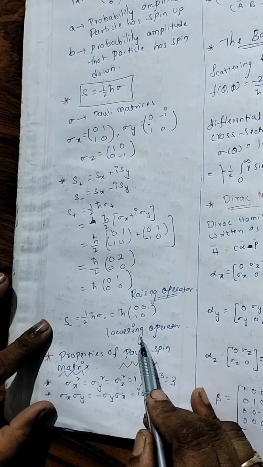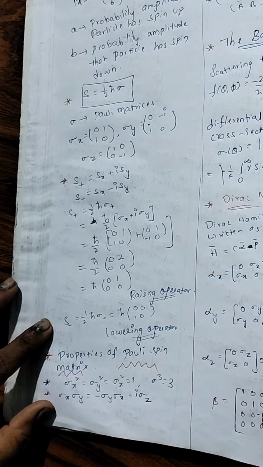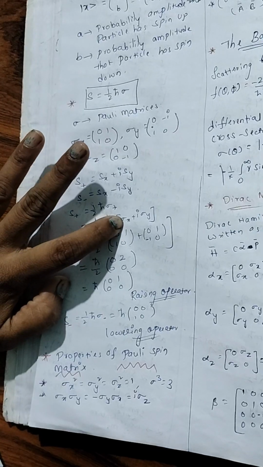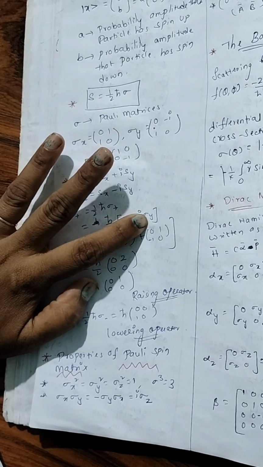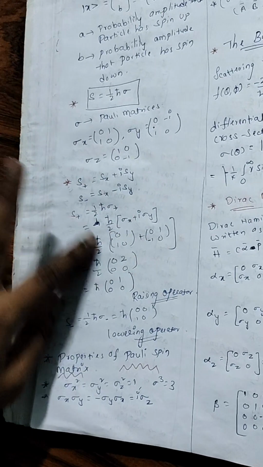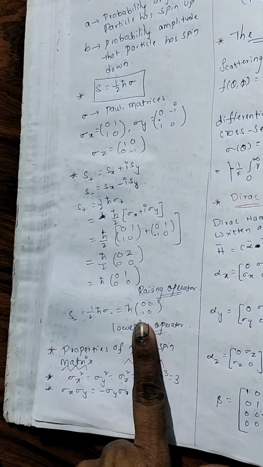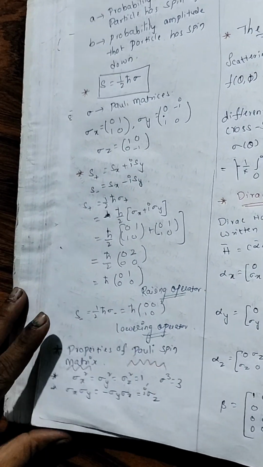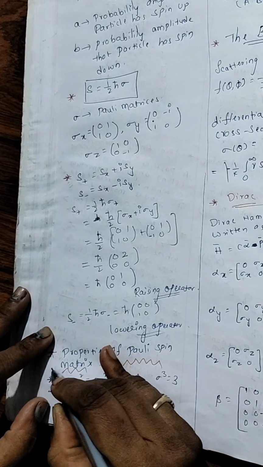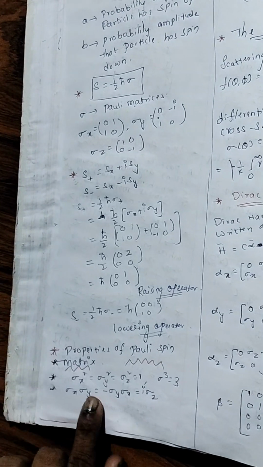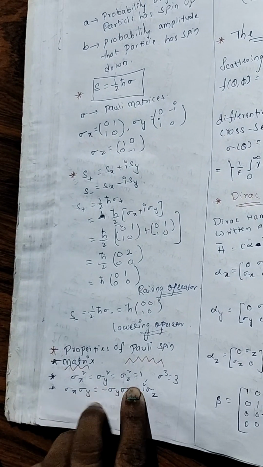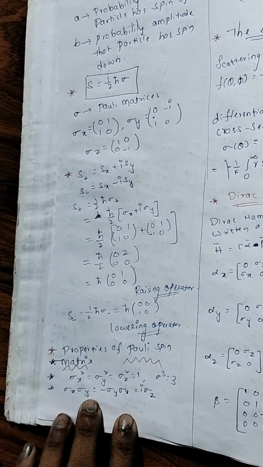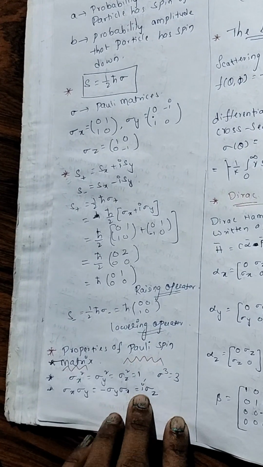Okay. Now, lowering operator, sigma minus. Sigma minus means here what you will substitute? h cut by 2, sigma x minus I sigma y. Same values in the same procedure if we do, we get 0, 0, 1, 0. We call it as lowering operator. Some properties of Pauli's spin matrix. This is important. Remember, sigma x square equal to sigma y square equal to sigma z square equal to 1. Sigma cube is 3.